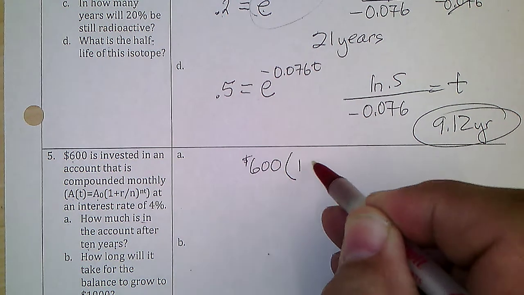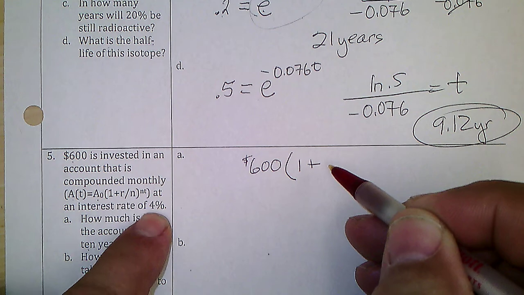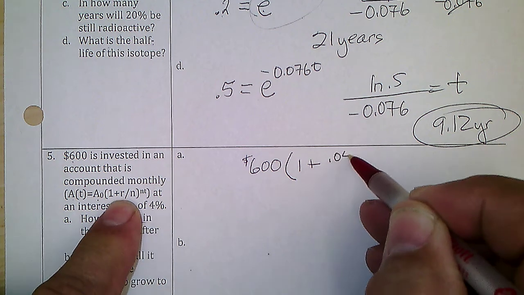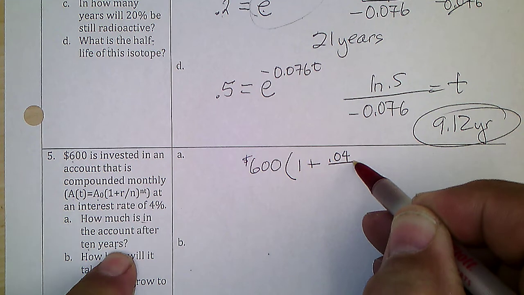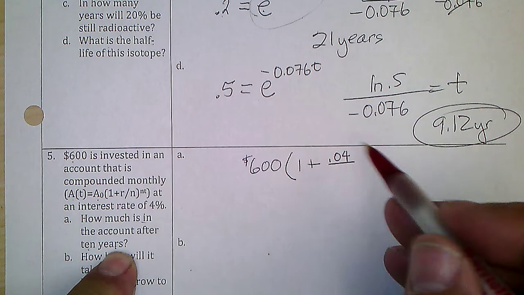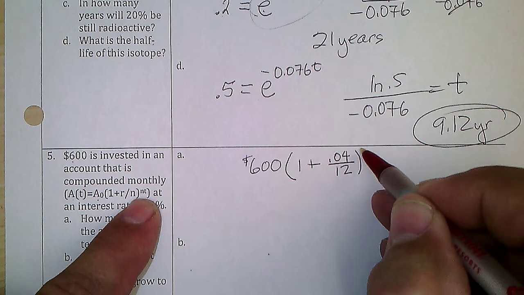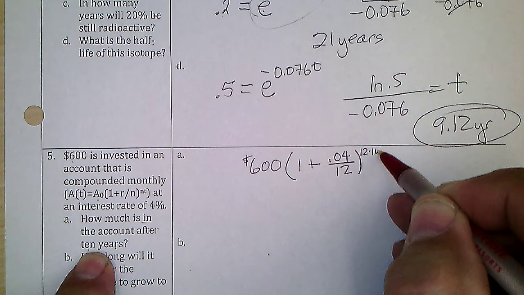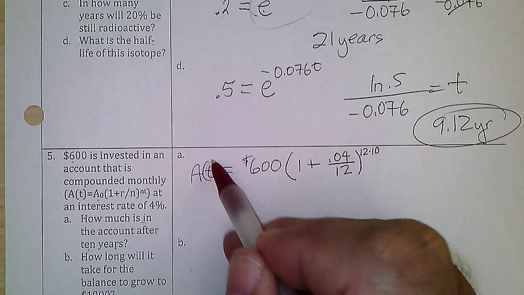Then I have 1 plus r, the interest rate, which is 4%, but I have to do it in decimal, so 0.04 divided by n, how many times I'm compounding in a year. If I'm doing it monthly, I'm doing it 12 times in the year, so 12 times the t, and after 10 years, that's 10. So that's how much I have after 10 years.